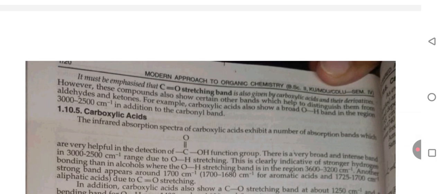It must be emphasized that the carbon double bond oxygen stretching band is also given by carboxylic acid and their derivatives. However, these compounds also show certain other bands which help to distinguish them from aldehyde and ketone. For example, carboxylic acid also shows a broad OH band in the region 3000 to 2500 cm inverse in addition to the carbonyl band.